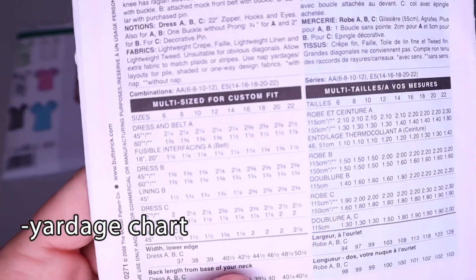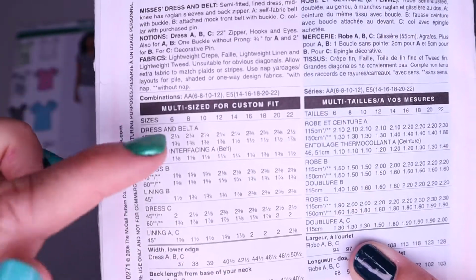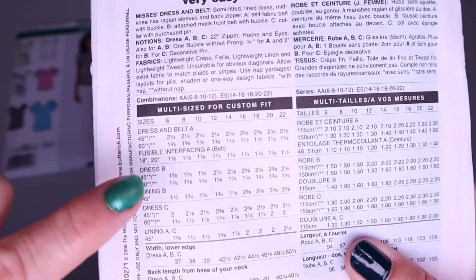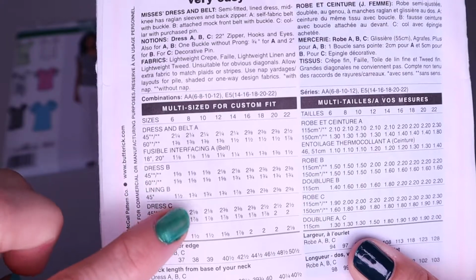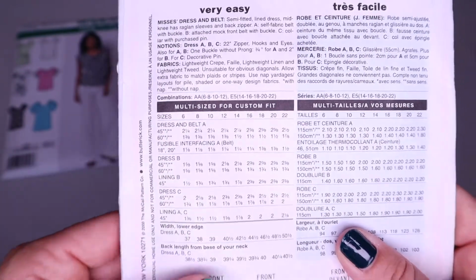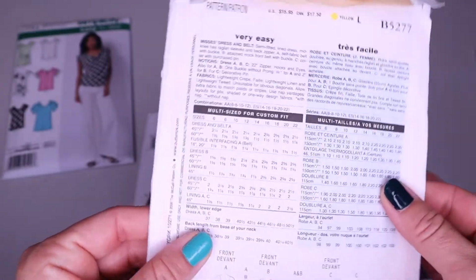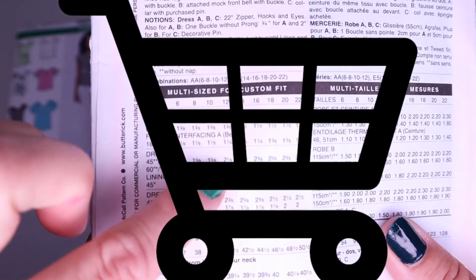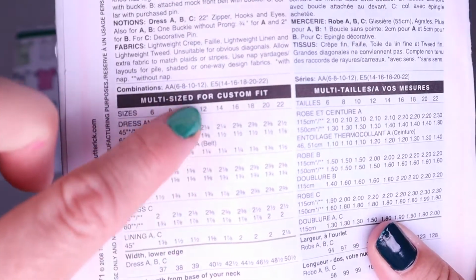A yardage chart is also included here for the different views and the different fabrics that will be included within this pattern. That way you can take your envelope to the store and easily see how much fabric you're going to need for your project. So much good information, right?